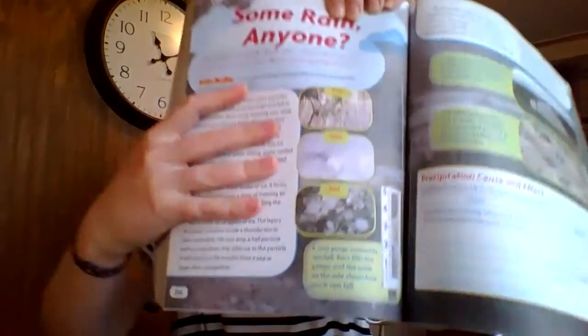Hail is made up of layers of ice. The layers form as air currents inside a thunderstorm cloud repeatedly lift and drop a hail particle. Each up and down trip adds ice to the particle. A ball of hail can be smaller than a pea or larger than a grapefruit. We have a picture of rain here, of snow, and of hail.